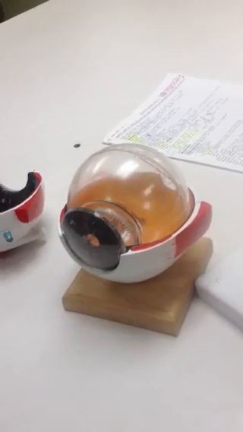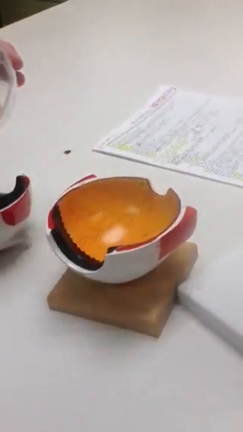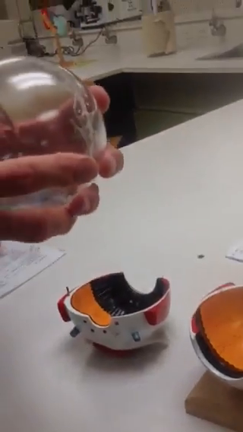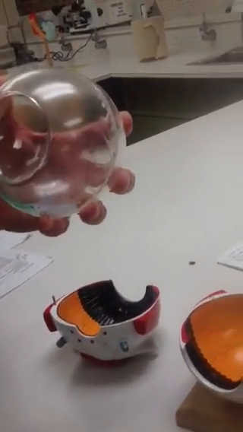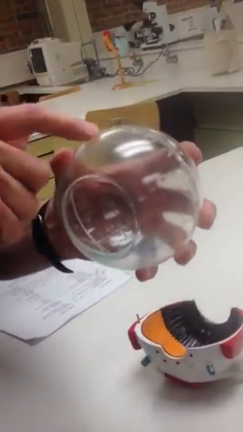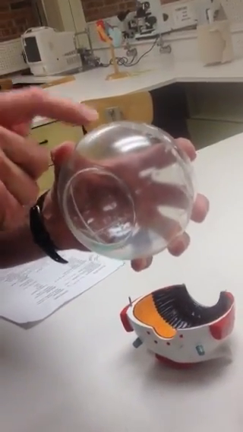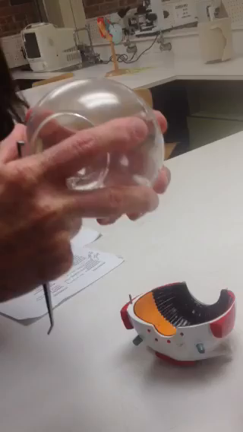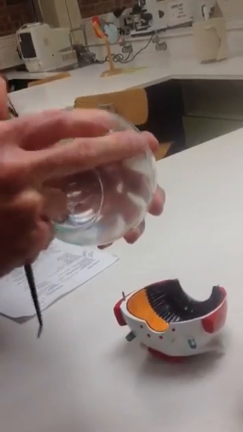It's real thin fluid. So the back part here, this is to signify the posterior cavity of the eye, this whole thing here. Inside the posterior cavity is what we call vitreous humor. It's real thick. And about 95% of your eyeball is right here, and the vitreous humor is back here.